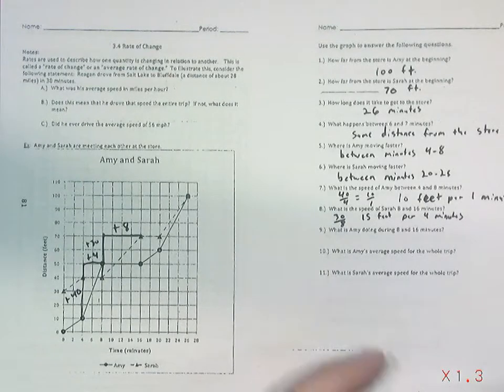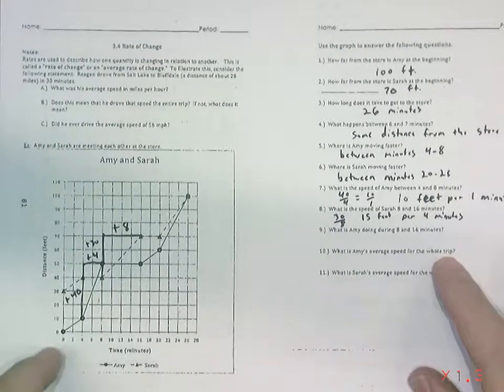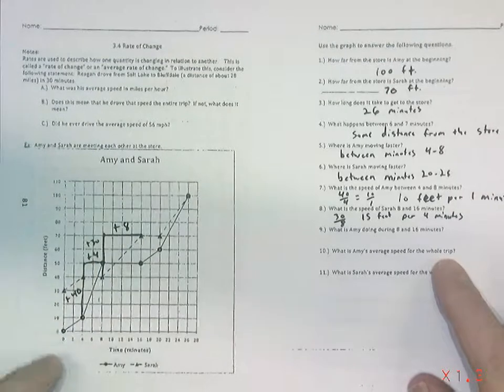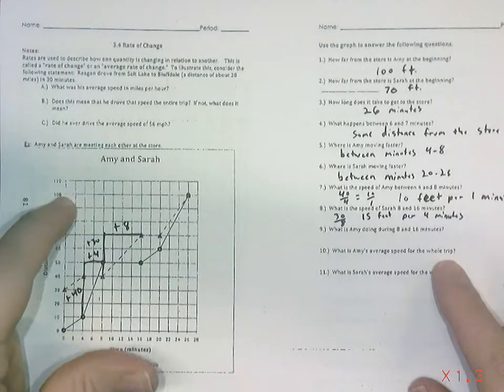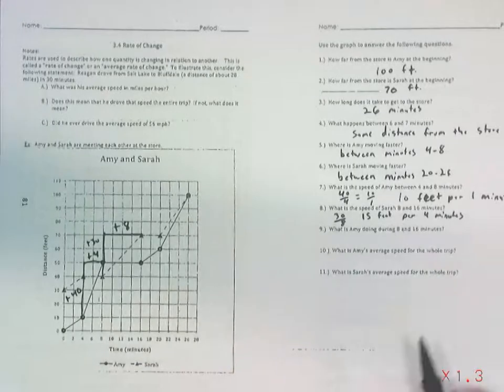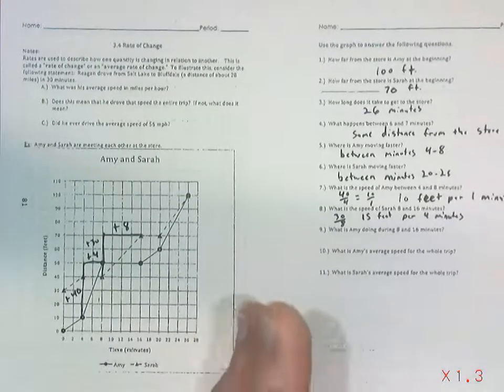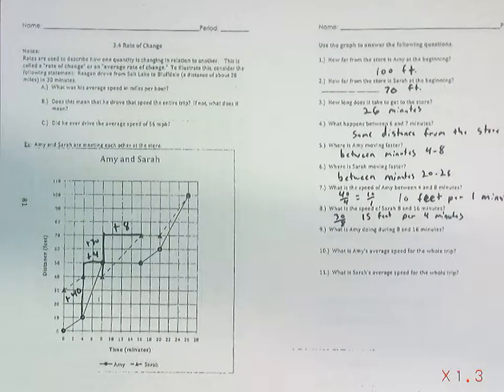Okay? And then average speed for the whole trip, you're just doing the slope for the entire thing. So you'd start at the bottom, goes 100 feet in 26 minutes, 100 over 26, and you'd simplify and stuff like that. And that's basically all you're doing with these stories from a graph.